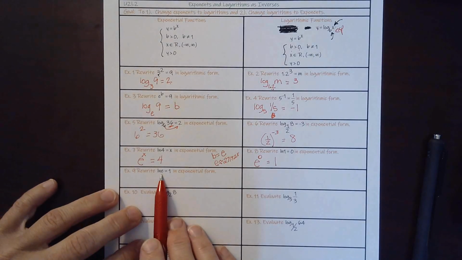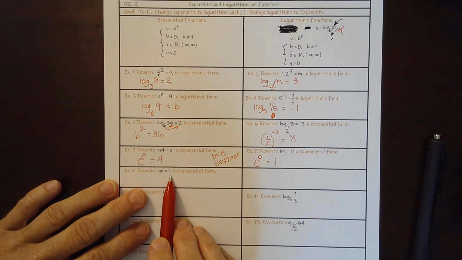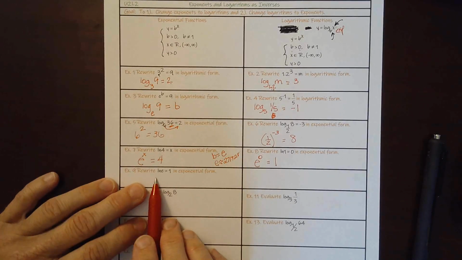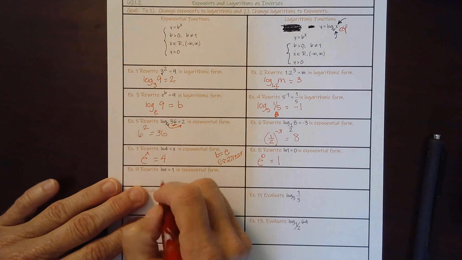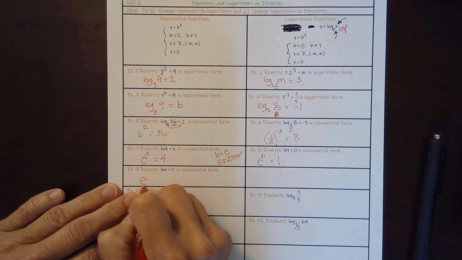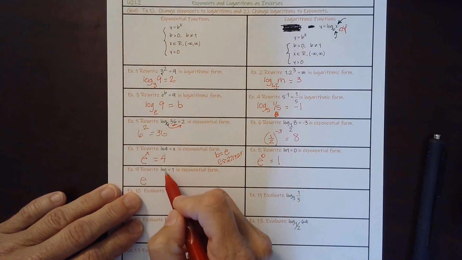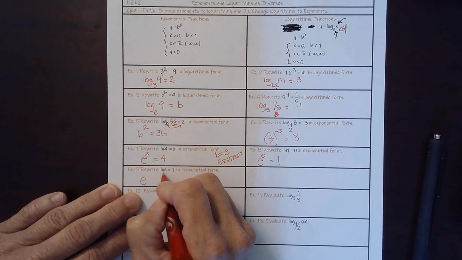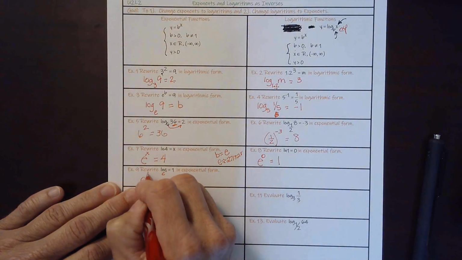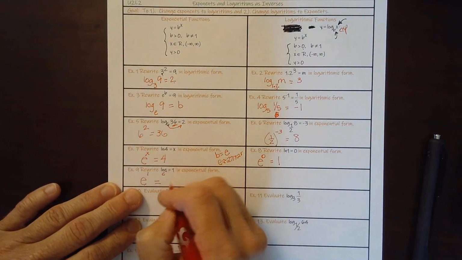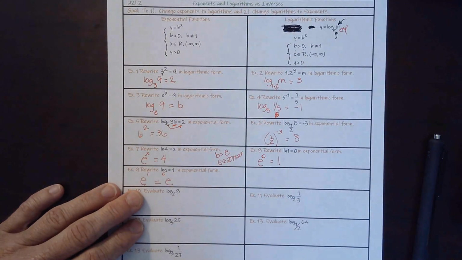Okay, here's another one. The natural log of e equals 1. If we rewrite this in exponential form, we would have the base, which is understood to be e. Now remember, this e does not represent this e. It's the base of e, and e raised to the power of 1 equals e. And that makes sense.